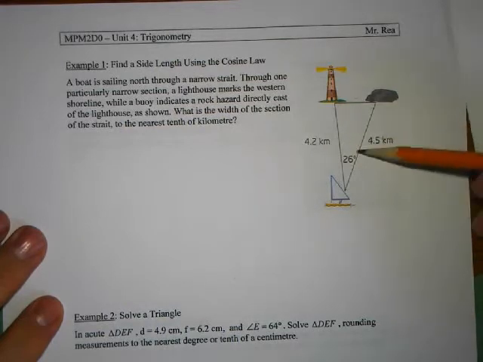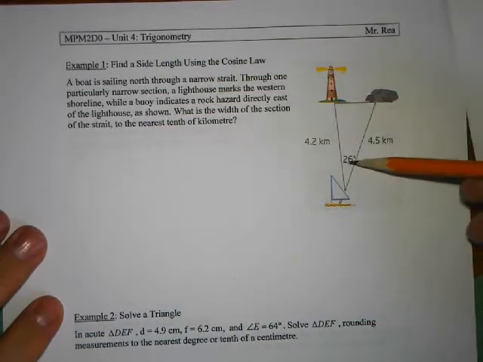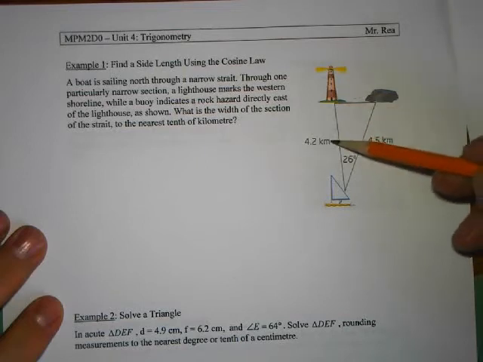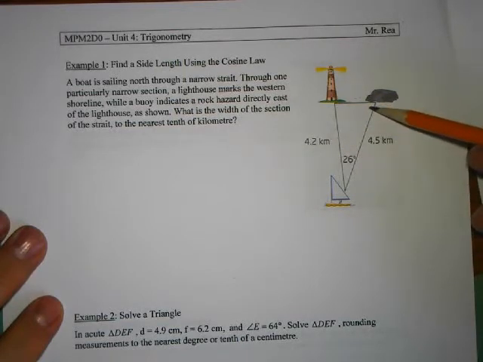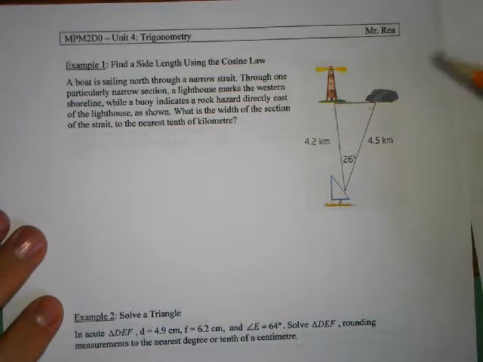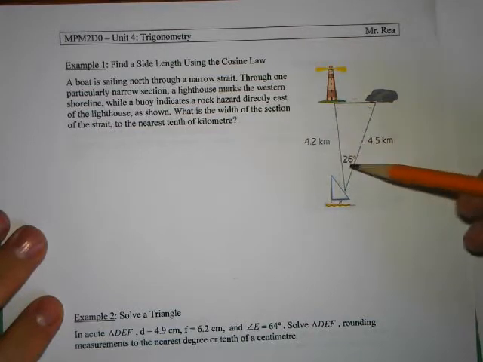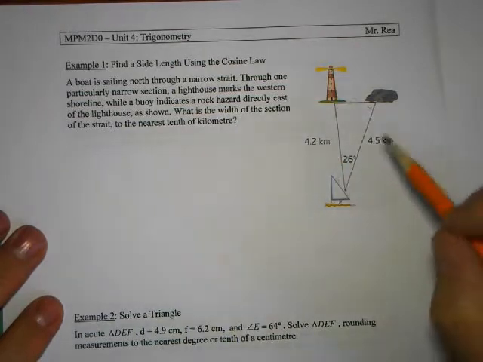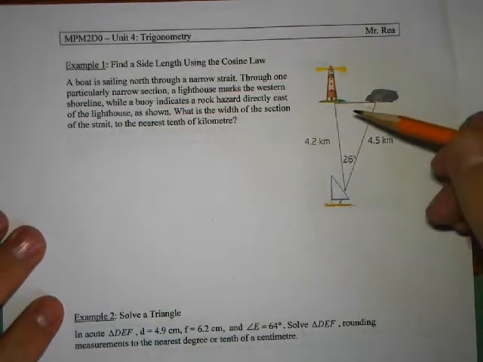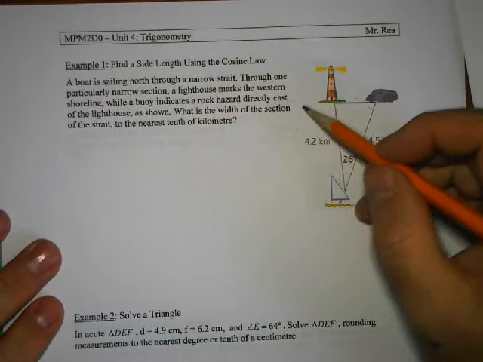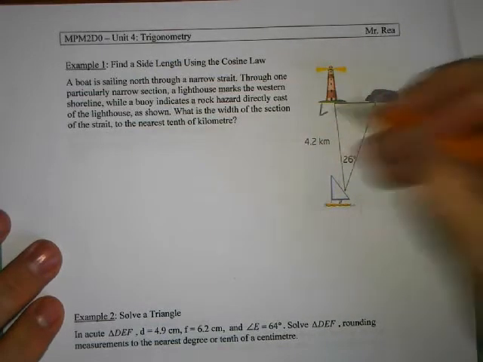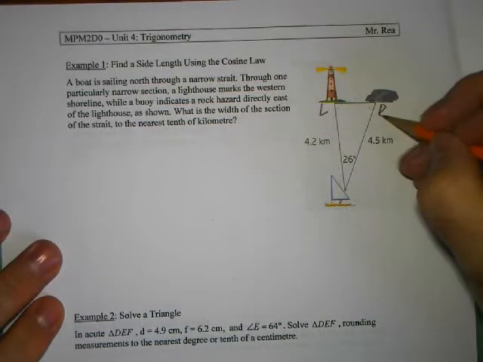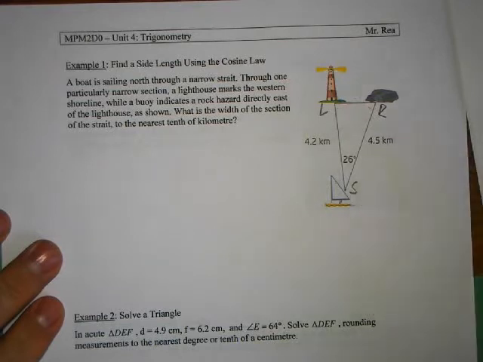And for the sine law, you have to know an angle and its opposite side. So we don't know that pair. We don't know this pair because I'm missing that angle and I'm missing this angle. So we can't use sine law, but we can use cosine law because it's the side angle side situation. Okay, so we're going to use cosine law for this. I'm going to label these corners: L for lighthouse, R for rock, and S for sailboat.